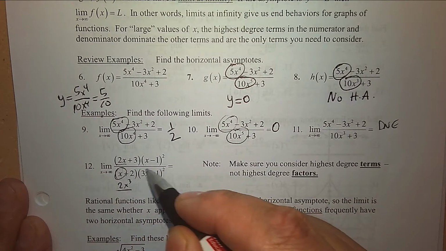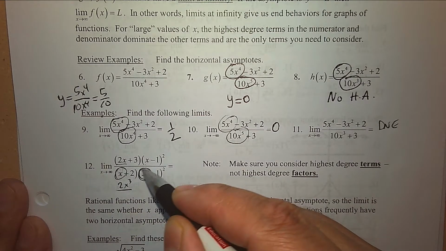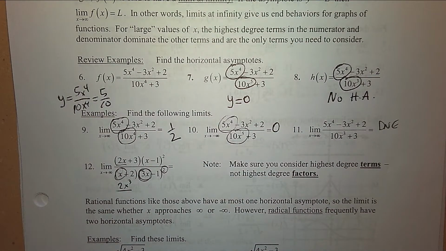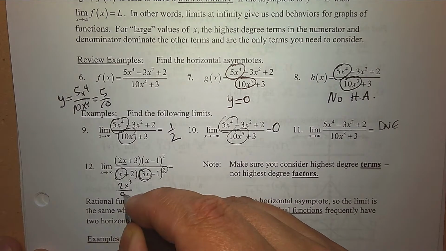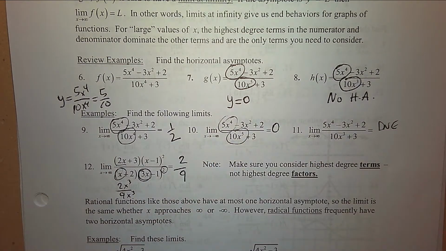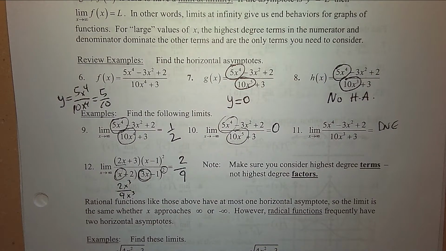x times, be so careful here, 3x squared. Can you see why you have to be careful? Because 3 squared is 9. And if you don't include 9, you're not going to get the right answer. You have to square 3x. So altogether, that is 9x cubed. The x cubes divide out. And what is the end behavior? What y-coordinate is it going towards? 2/9. Can you see how easy it is to not have 9 included? Horizontal asymptotes is that limit to infinity.